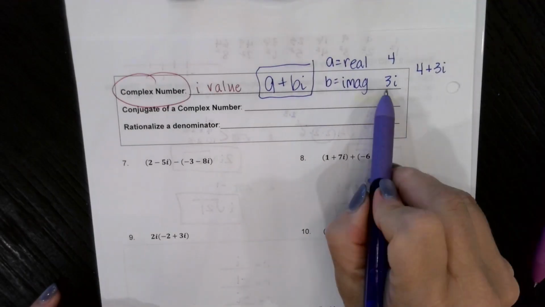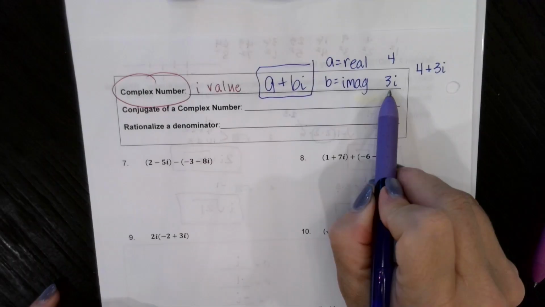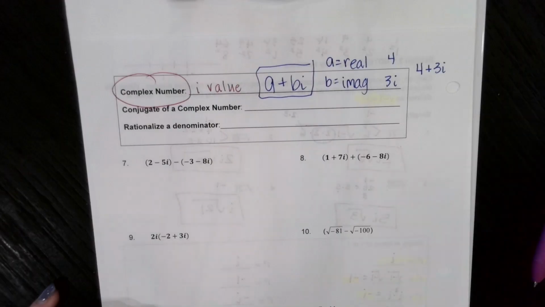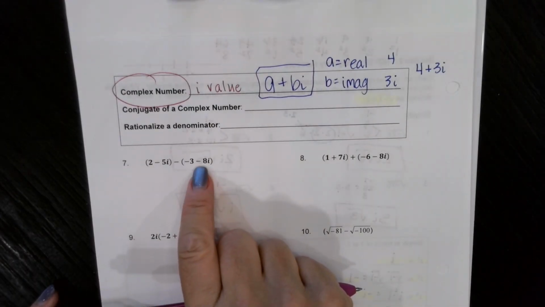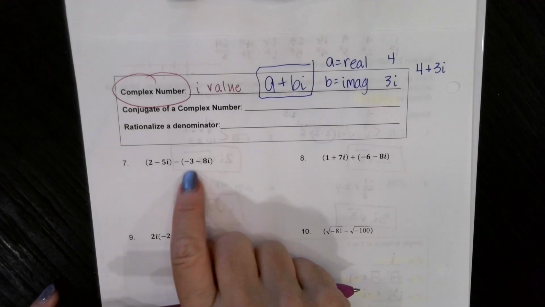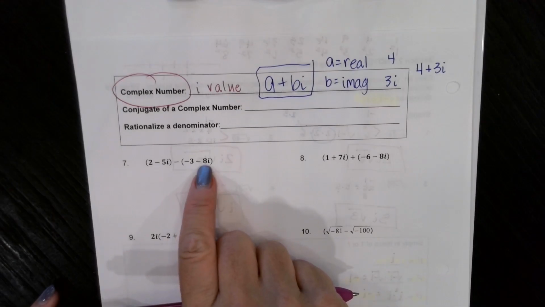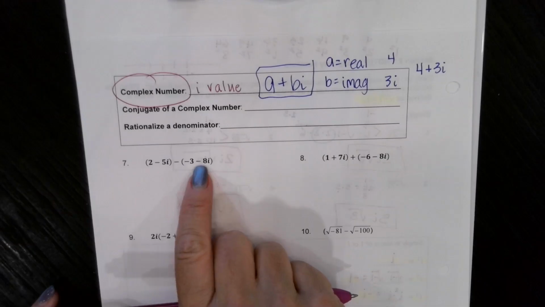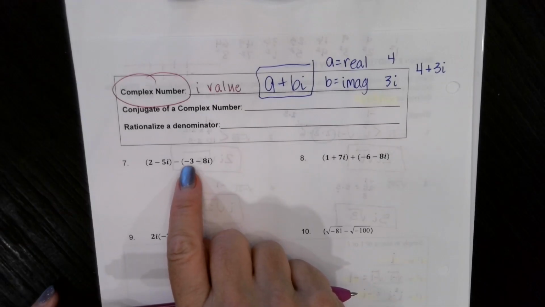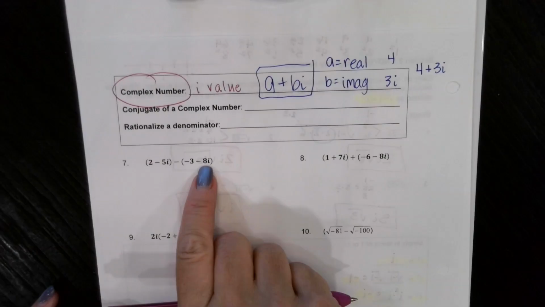And it's plus because this is positive. If this was a negative number, then I would have minus 3i. And we can have negative numbers. If you look down here, I have minus 8i. So this is in the format a plus bi. And I know that this is not positive and this is not positive, but it's still a, this is my real part, and this is bi, this is my imaginary part.